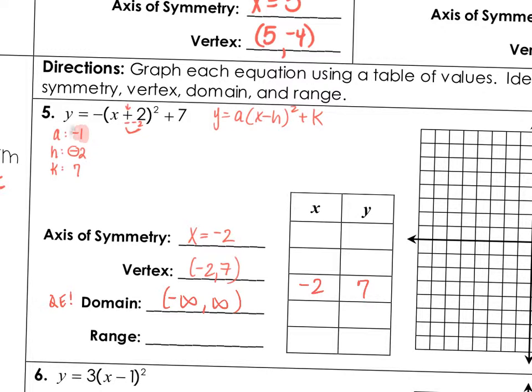My a is -1, which means that this parabola is going to be a downward facing parabola. My vertex is a maximum. So this is a maximum, which means 7 is the largest y value, since the vertex of (-2, 7) is a max. So -infinity is the smallest, and 7 is the largest y value. There's my range.